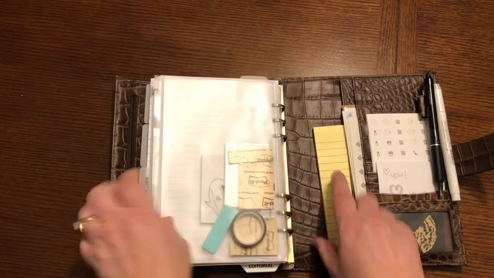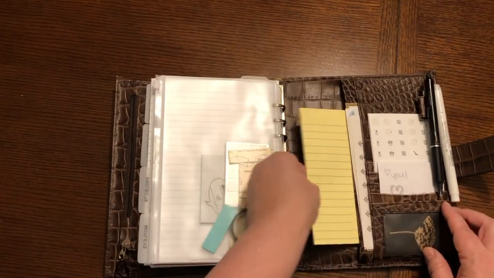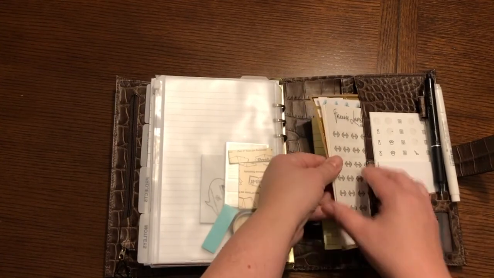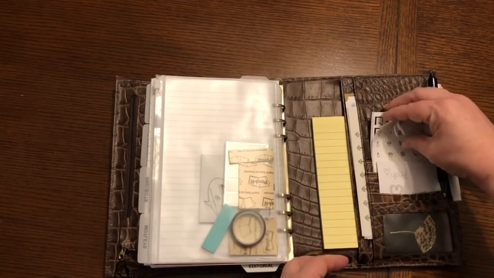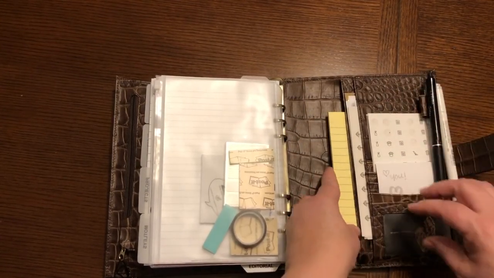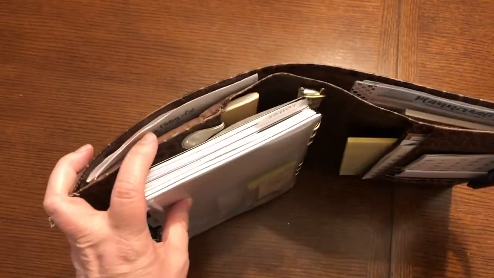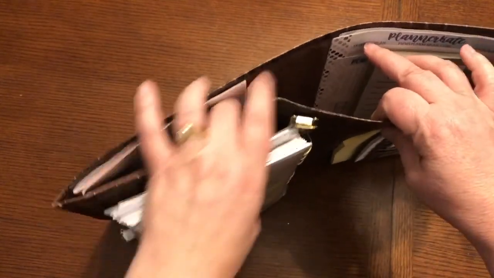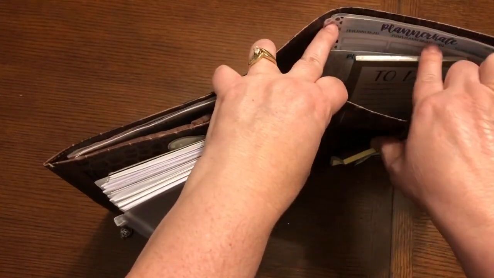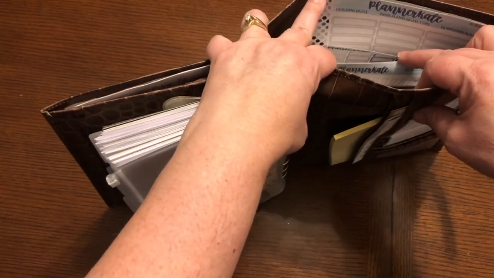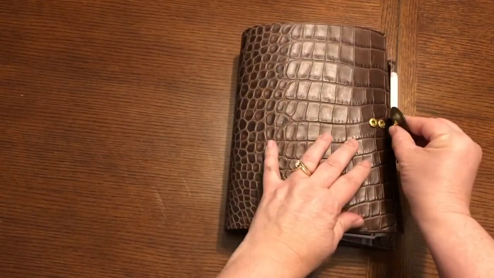Then I added a notepad to the back, and I went over my stickers and pulled out anything. There really isn't much that I don't use as far as stickers. I looked through the back part to make sure I had pulled out anything that I'm not using, and that back pocket, I made sure everything is nice and tidy and ready to go for the next quarter. Okay, so that concludes my update for quarter 2, and quarter 3 was a little bit different, as you will see.